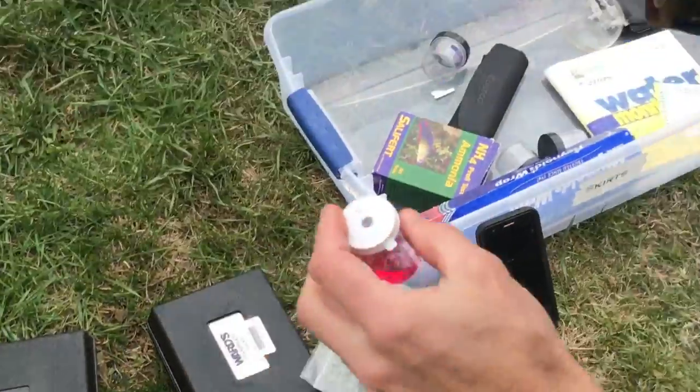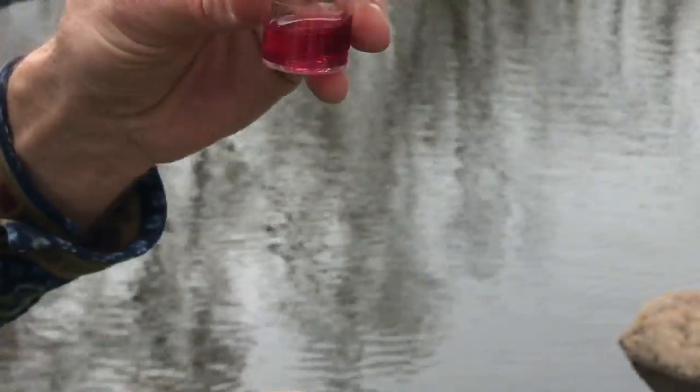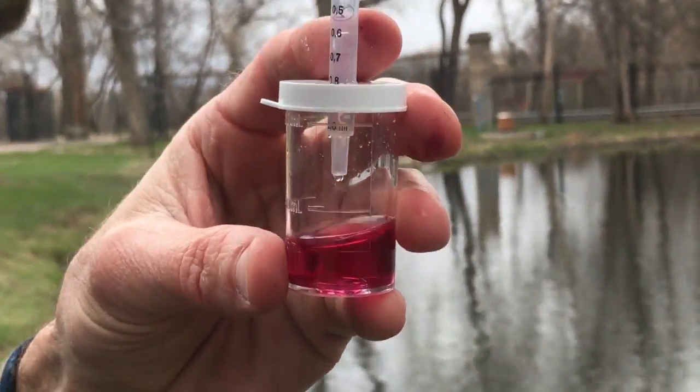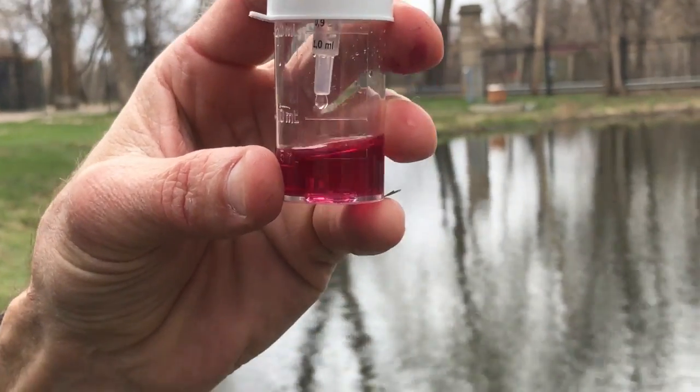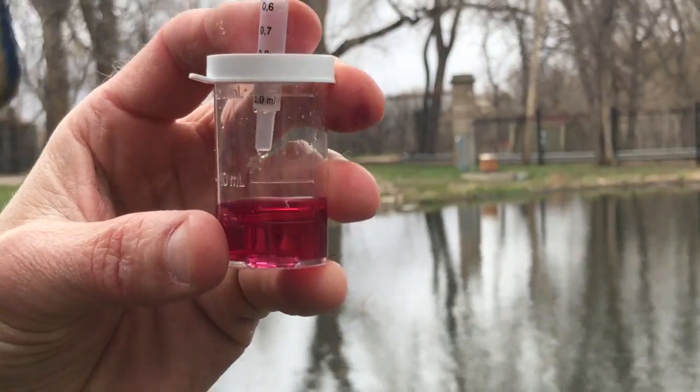So we're going to do a similar process here. We're going to add dropwise until we get a color change. So right now it's kind of pinkish magenta. It's going to first turn purplish, and then after like 1 or 2 more drops, it's going to get a blue.